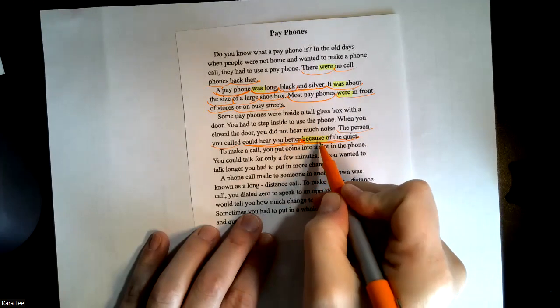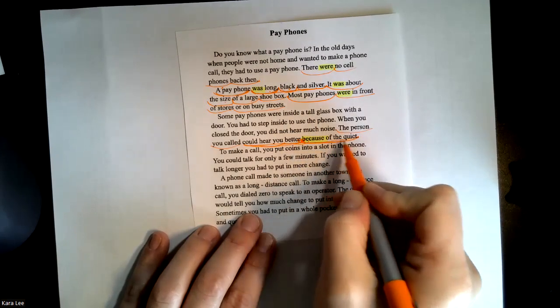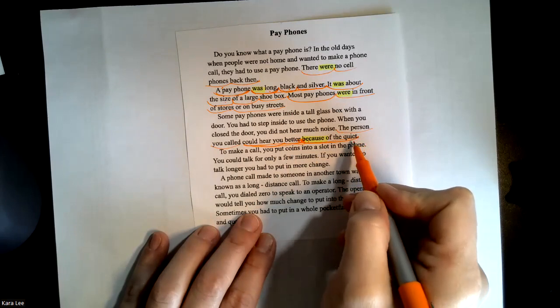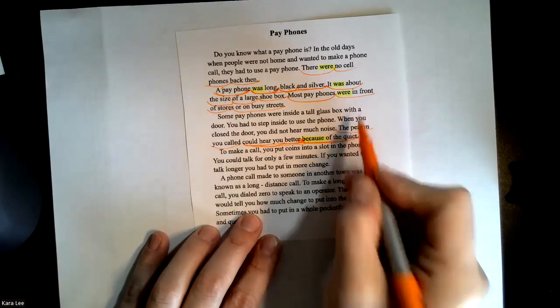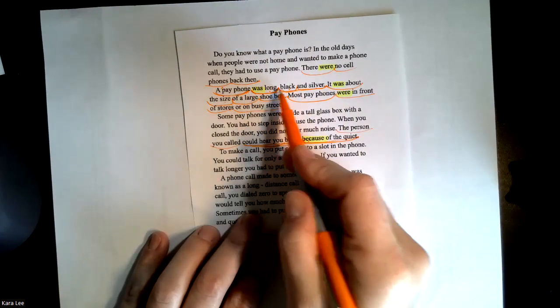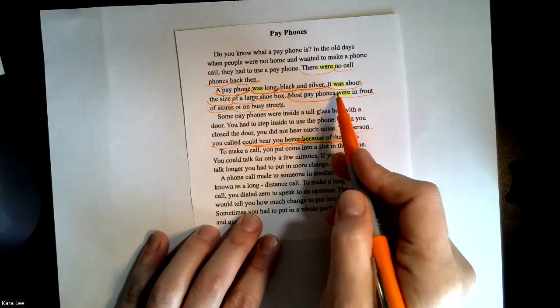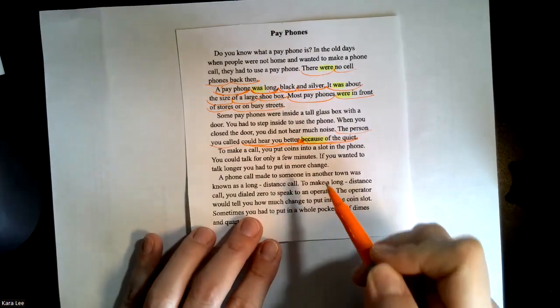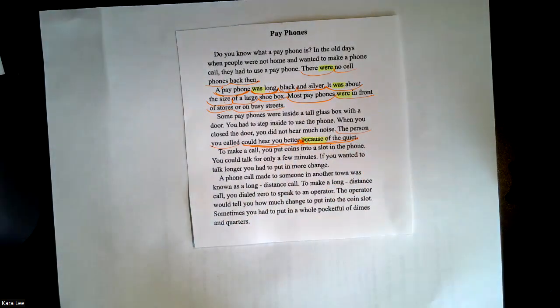What's this word? Because. Read the phrase, because of the quiet. Because of the quiet. Okay, what's this phrase? There were. What's this phrase? Was long. It was about. We're in front. Because of the quiet. Okay, guys, so that is called error word phrase drill.